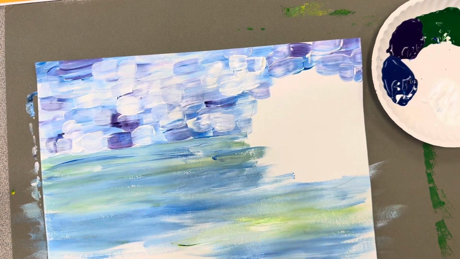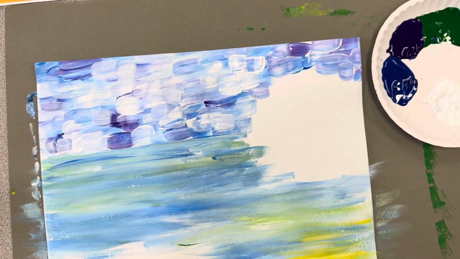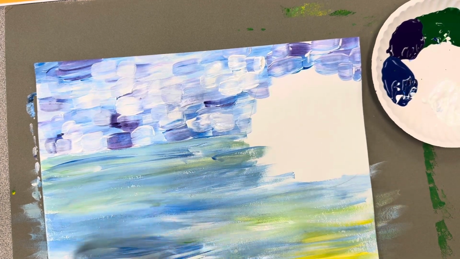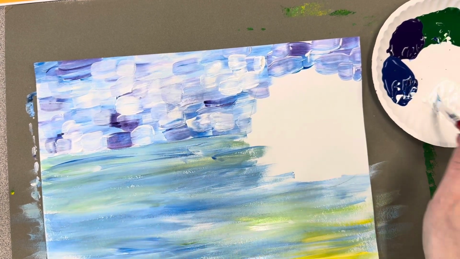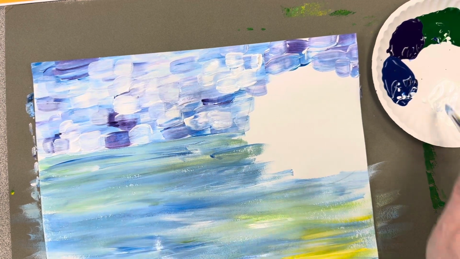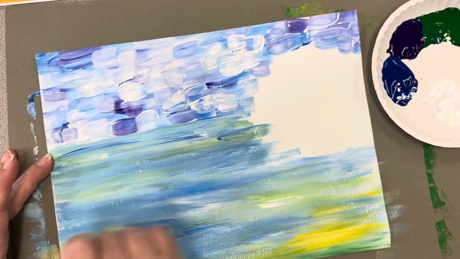I feel like that works really nicely with this, because white's the main thing I want. So we're not trying to make it a solid, same shade of blue all along, because I want to see this kind of texture to it. I think it's going to make it look more like the Impressionist work that we'd see.